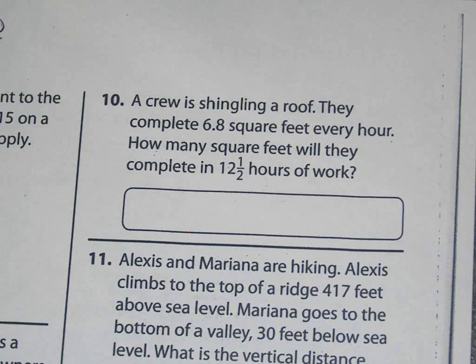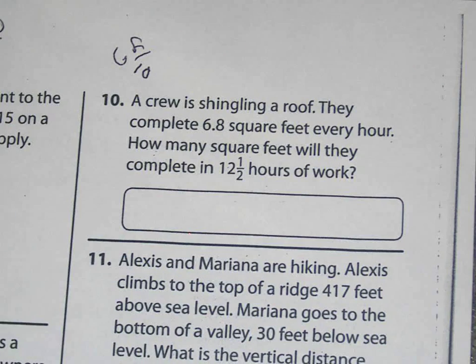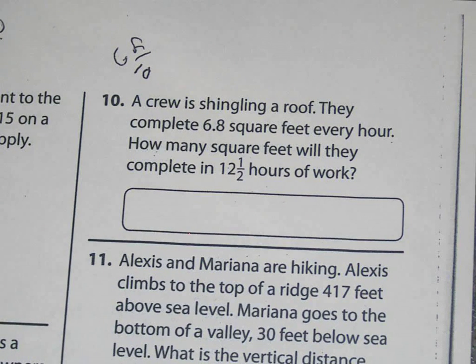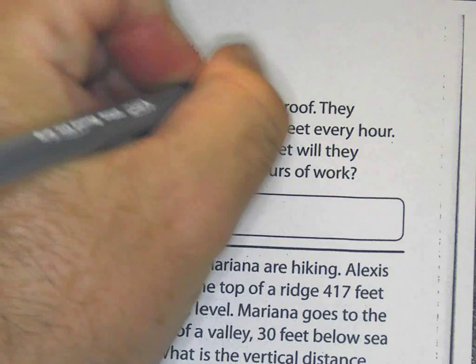Okay, here's what you have to realize on this question. 6.8 is 6 and 8 tenths. Anybody in here tell me what 6 and 8 tenths is reduced to? Don't use 8 tenths. Instantly reduce it. 6 and what? 4/5. I'm going to write it up here. 6 and 4/5. Then I got 12 and a half.